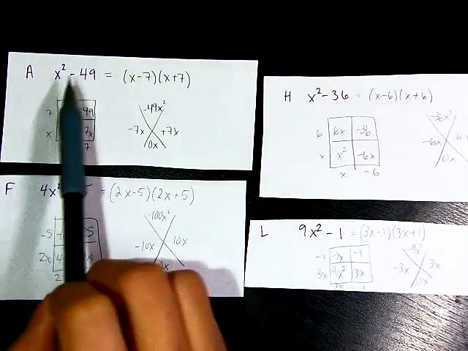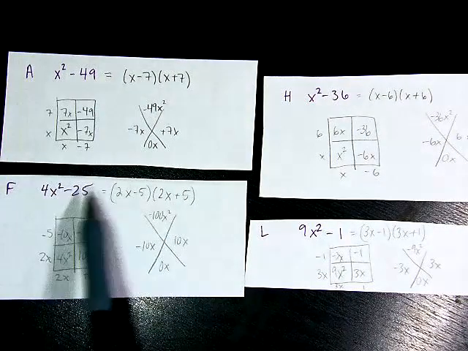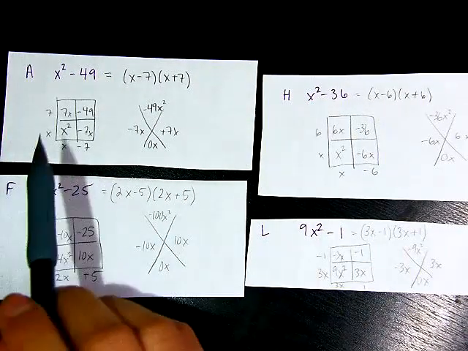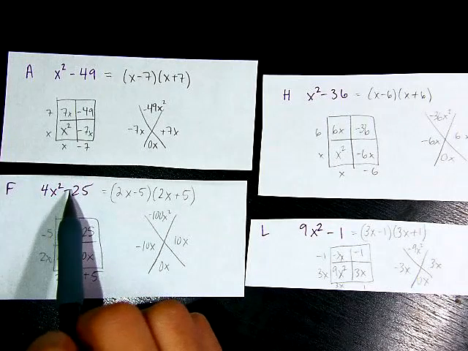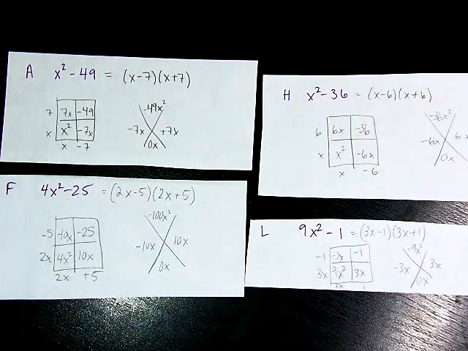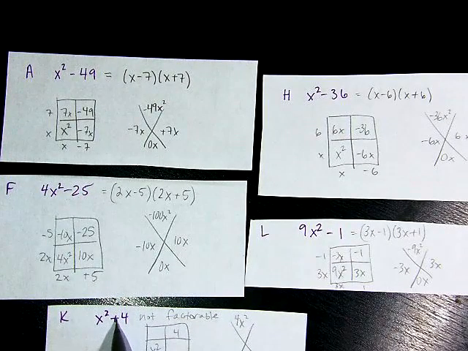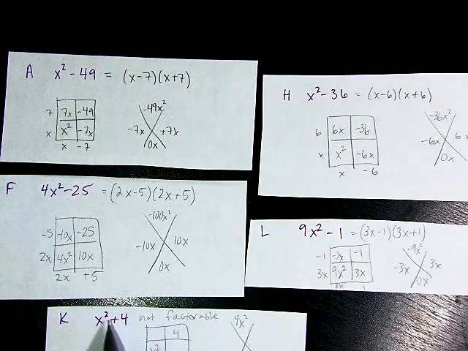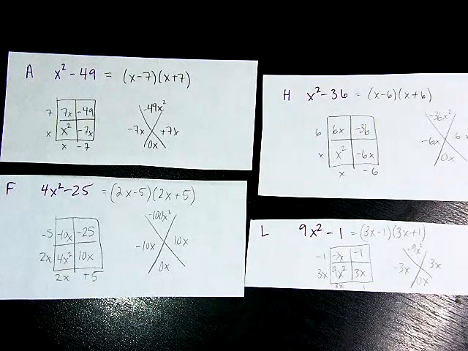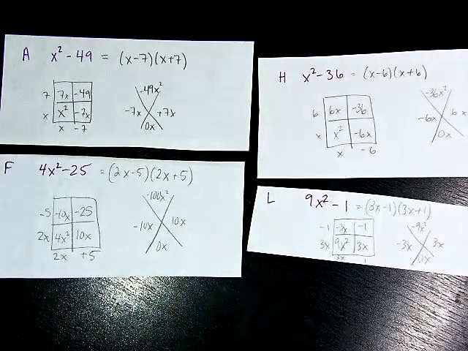Again, how you would recognize these is you have 2 terms, there's a subtraction sign between them, and you can find the square root of each, and the square root of each is a whole number with an x. You'll notice here in K, it wasn't even a difference, it was a sum of squares. So that didn't fall into difference of squares. Here we have these. Again, you can pause the video to double check your work if you need to. But these are all the difference of squares problems.